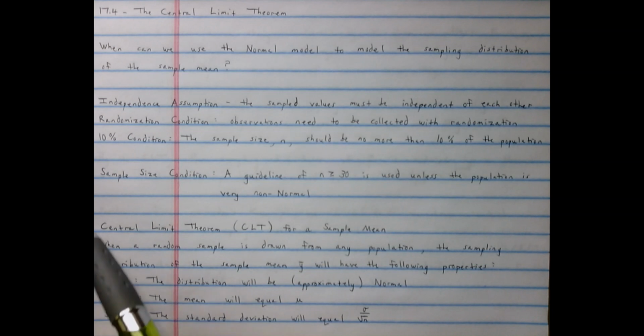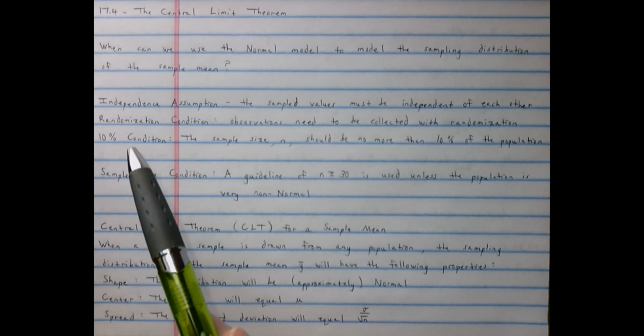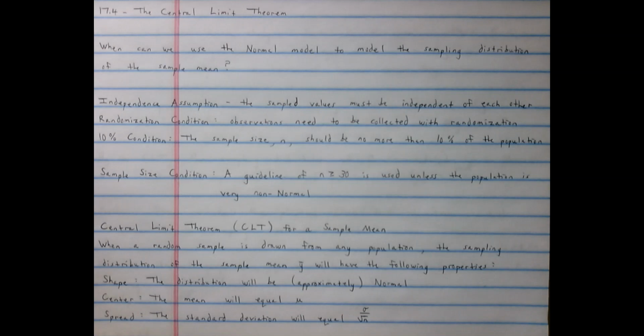And the other condition is the 10% condition, which says the sample size n should be no more than 10% of the population. Now we also need to check the sample size condition, which isn't a hard and fast rule, it's more a guideline of n greater than or equal to 30. So we want the sample size to be at least 30, unless the population is very non-normal, in which case you might need an even larger sample size.